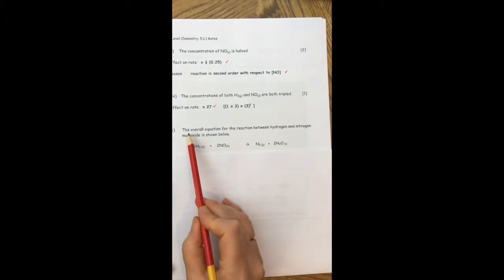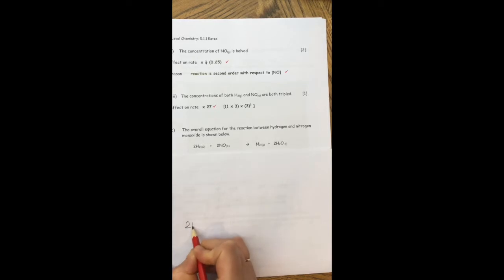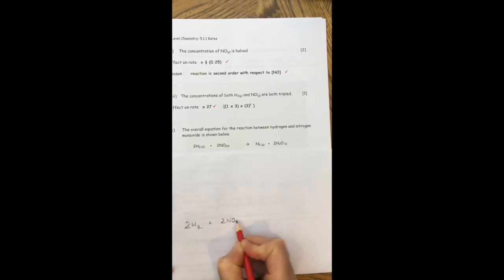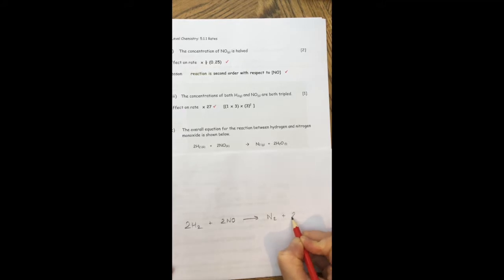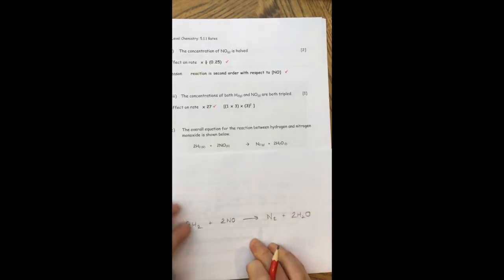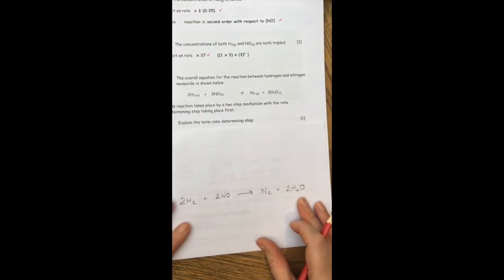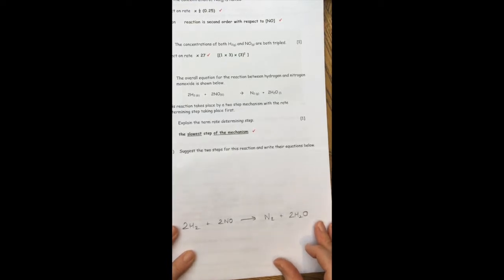Okay. The overall equation then, so we're going to be looking at a mechanism. So the overall equation is 2 H2 plus 2 NO goes to N2 and 2 H2O. Now you were asked to come up with a 2-step mechanism. First of all, explain what is meant by the rate determining step. Well, that's a simple definition. It's the slowest step of that mechanism. And you were asked to suggest 2 steps for the reaction and write their equations below.